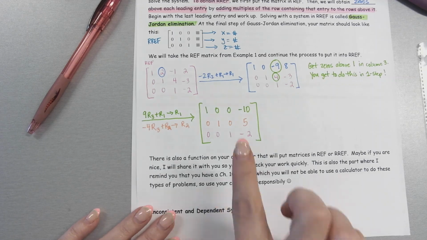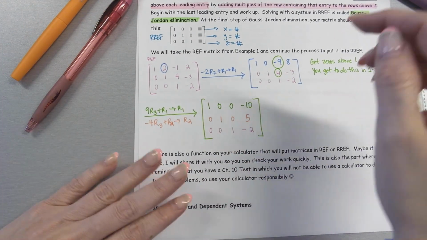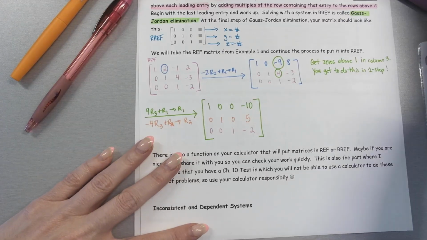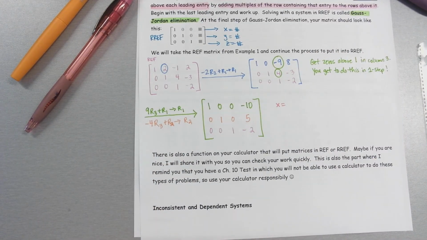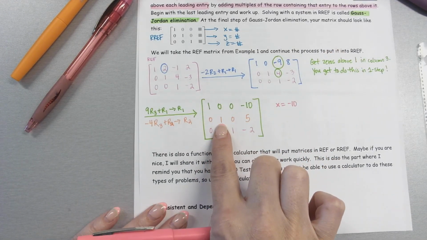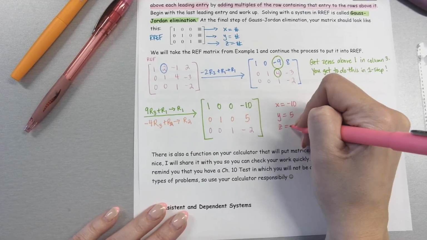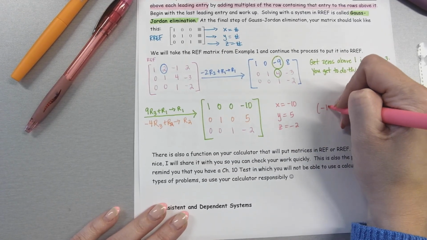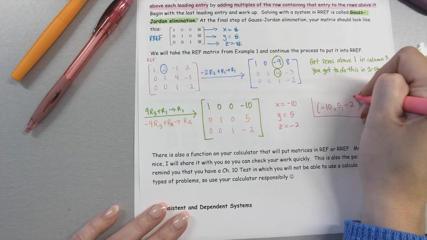Okay, so then look, all we have here now, in the first row, it tells you what? What does the first row tell you? X is equal to negative 10. Okay, because the first column is X. This is your Y. Y is 5. Z is negative 2. And yep, it's exactly what we got using back substitution because it is the same system.